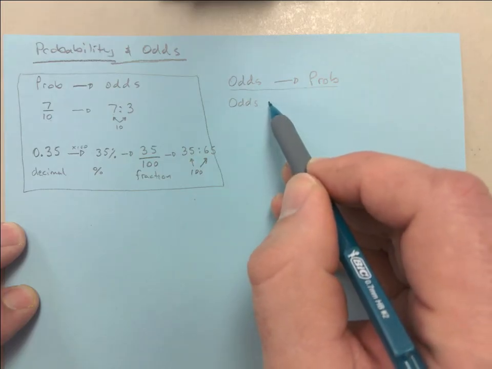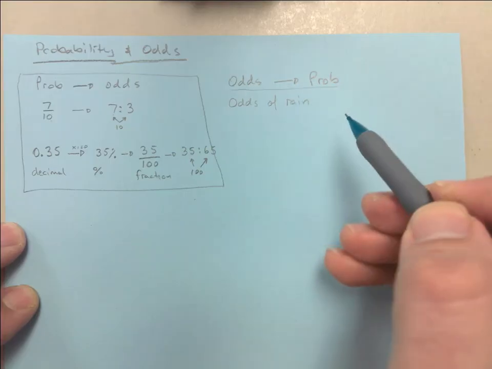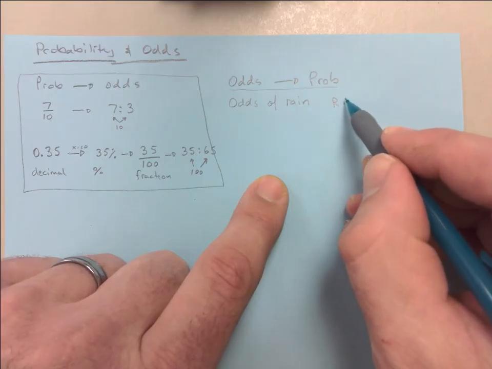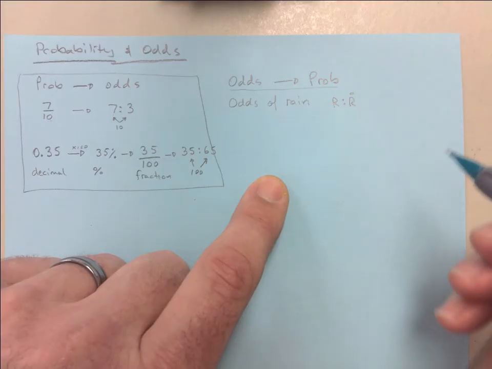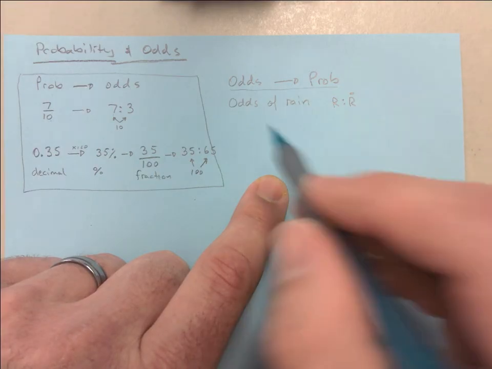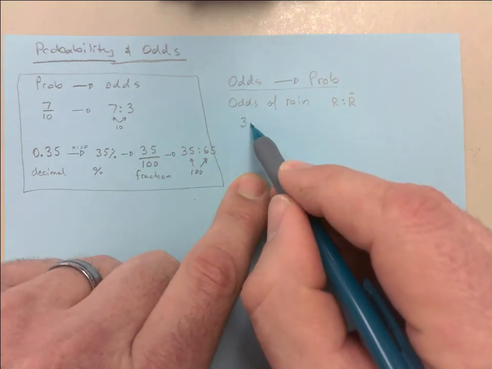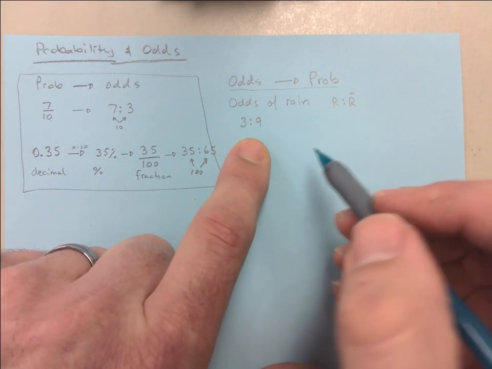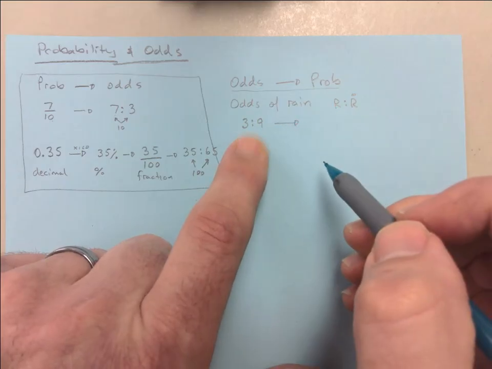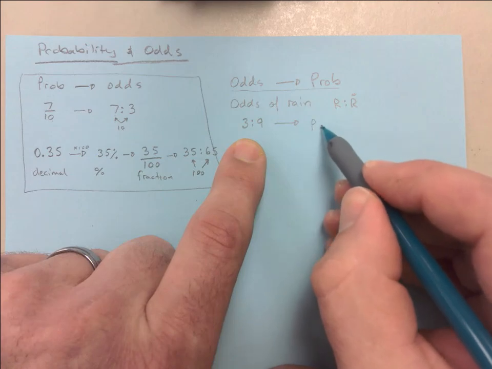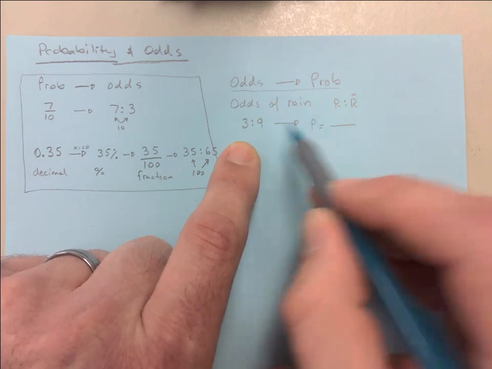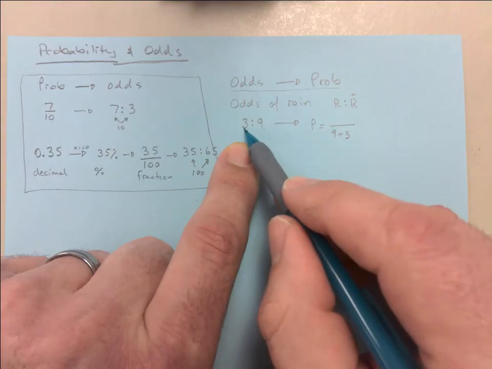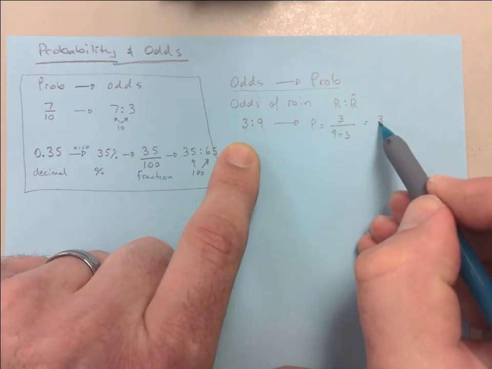Odds of rain means, what that means is rain compared to not rain. So if the odds of rain would be 3 to 9, if it's 3 to 9 like that, how would you turn that into a probability? We would go, probability would be, the first thing I want you to do is 9 plus 3. And then you would put the 3 on top. So it's 3 over 12.